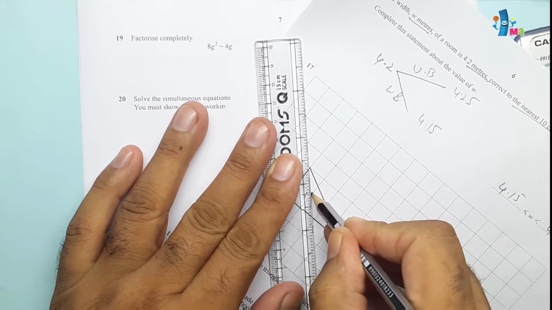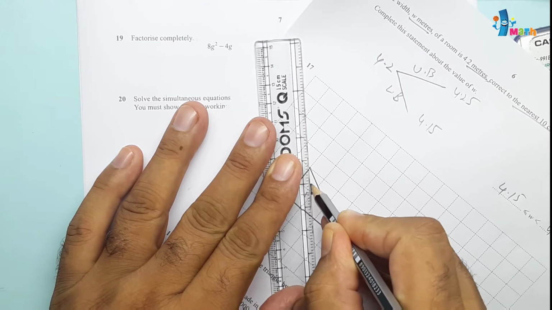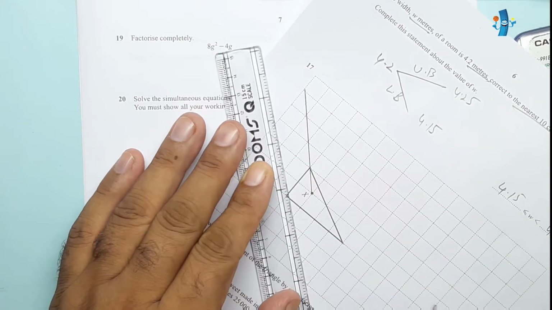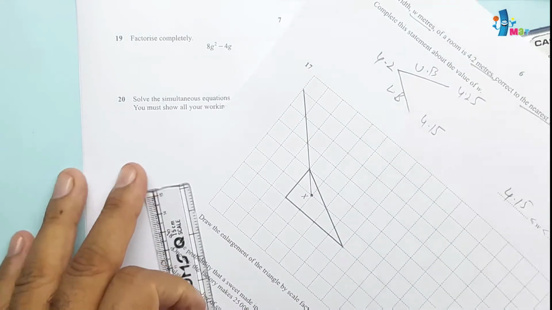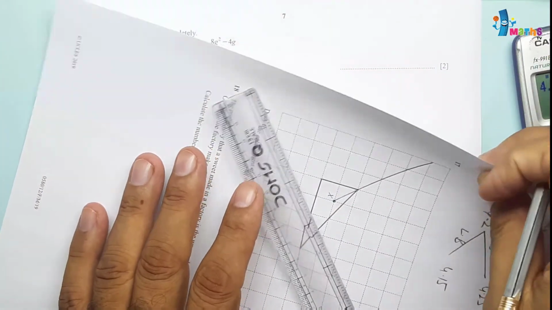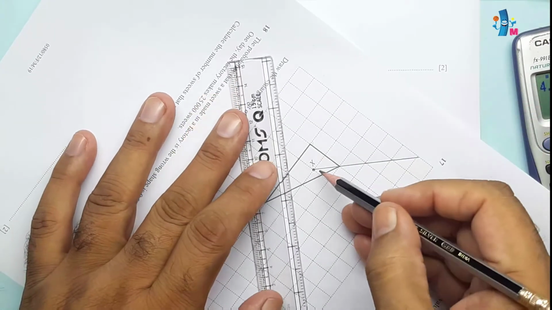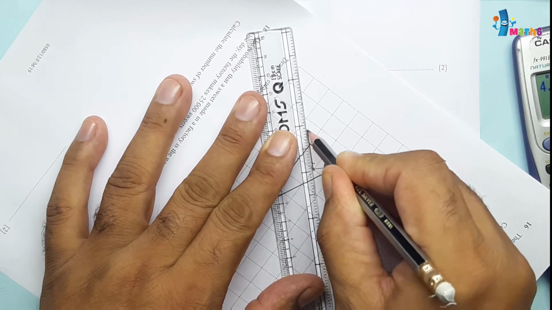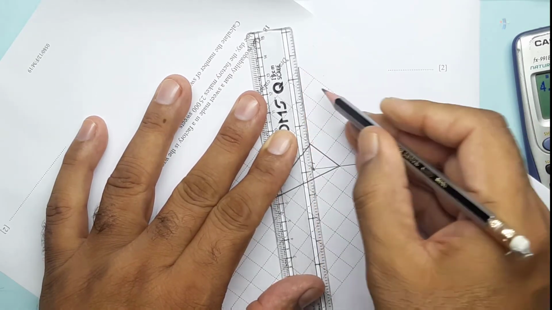This is the center of enlargement. So we can draw a line like this one. This is our line. Then we can draw this side as well. This side will be drawn like this.